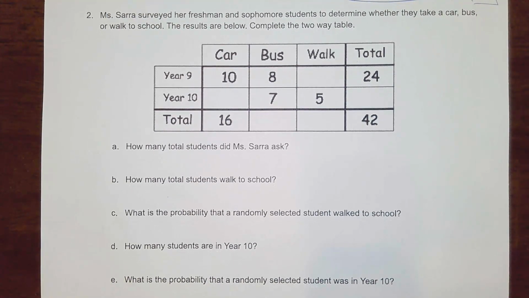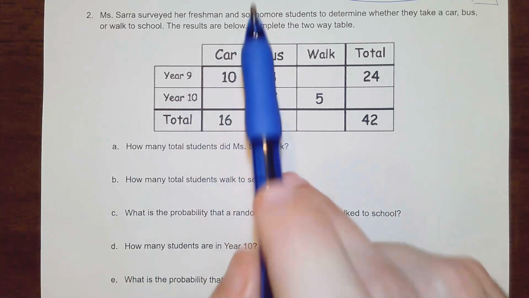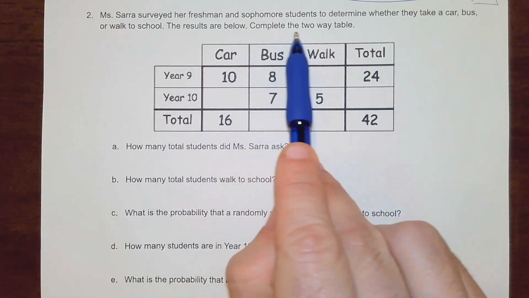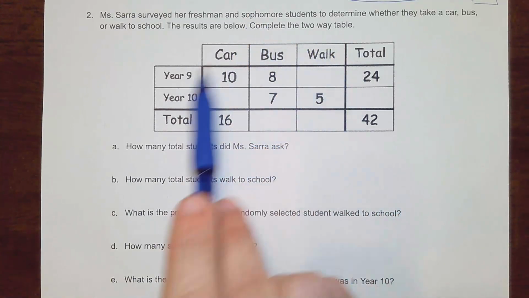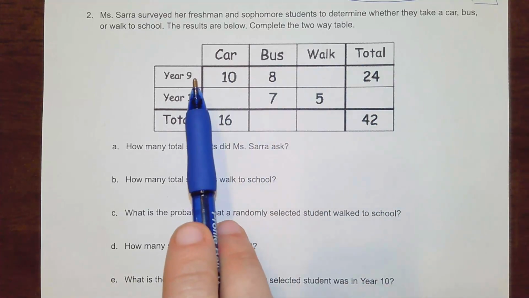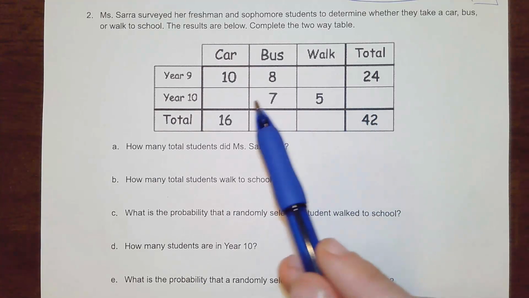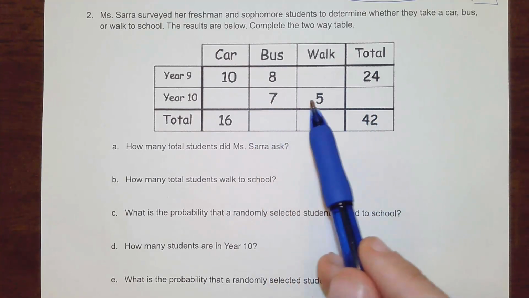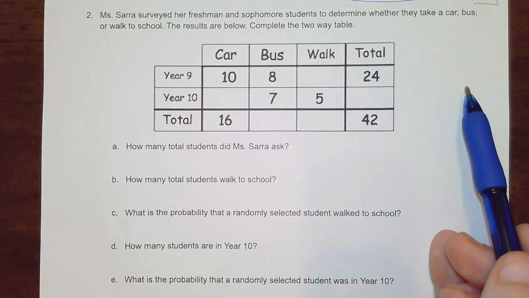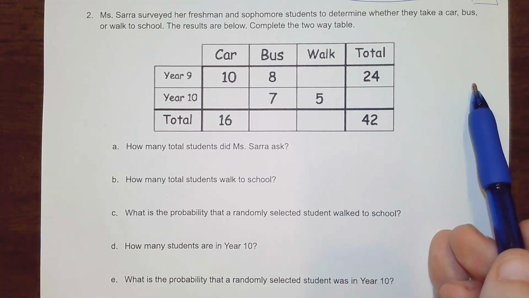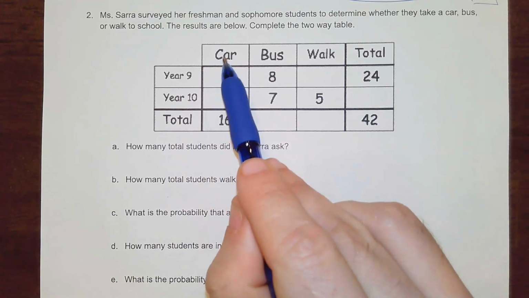Number 2 says, Miss Sarah surveyed her freshman and sophomore students to determine whether they take a car, bus, or walk to school. The results are below. First, it asks us to complete the two-way table. So we've got this table here, but there's a bunch of blanks in it. It turns out that we can actually fill in a lot of these numbers without actually knowing the survey data. I'll fill in a few for you, and then I'll pause the video and have you fill in the rest.